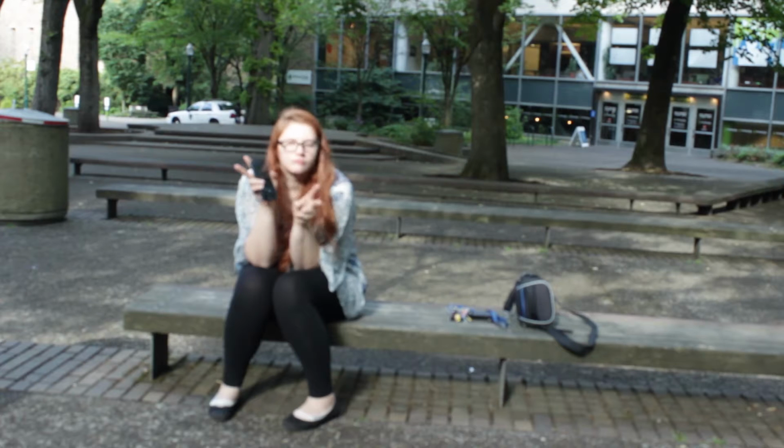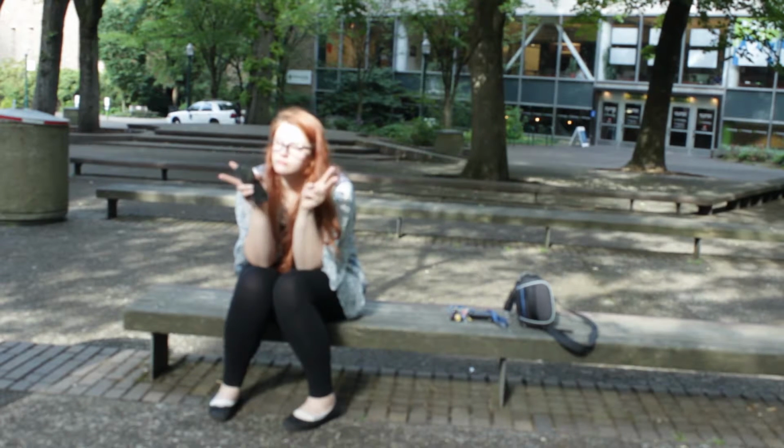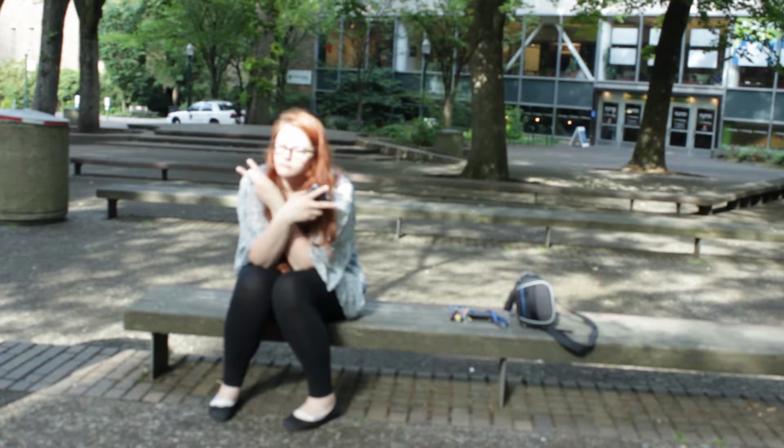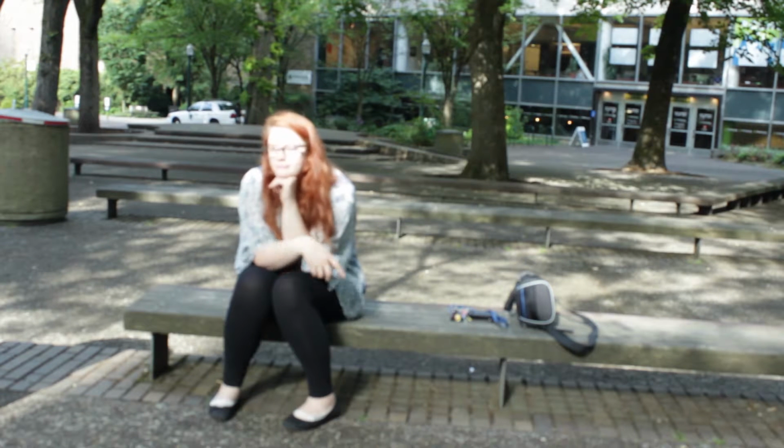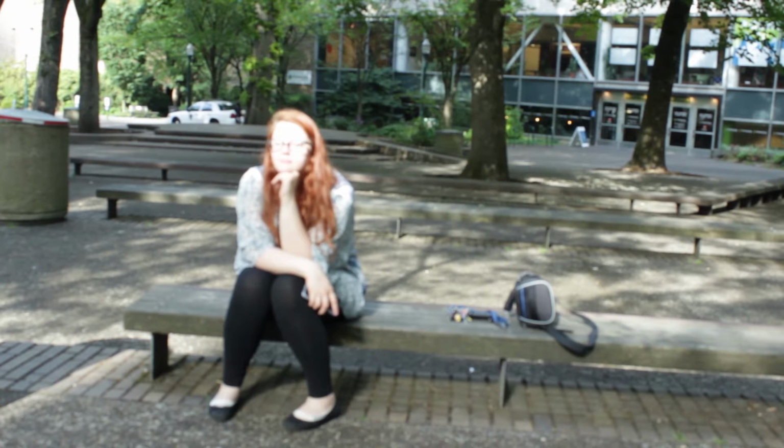Version 3, a mid shot of a person sitting in the sun, exposed for the person. ISO set at 400, aperture at 6.3, and shutter at 60.